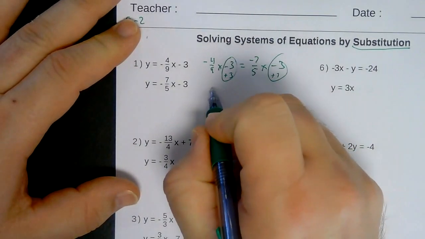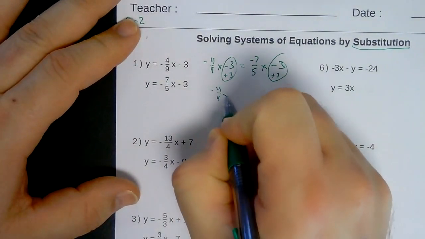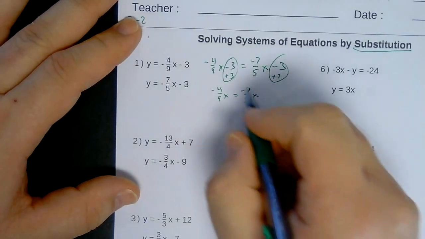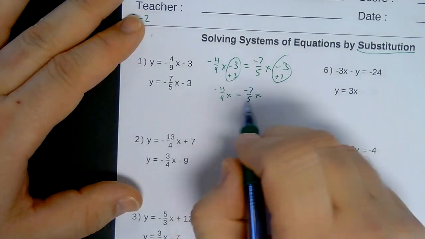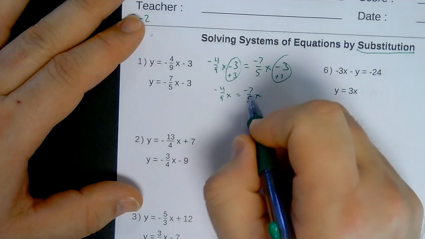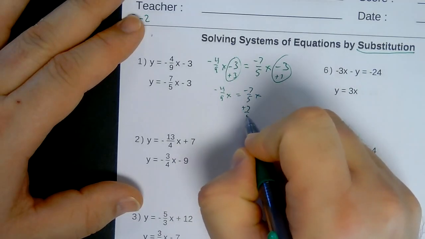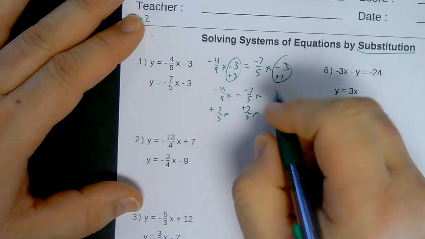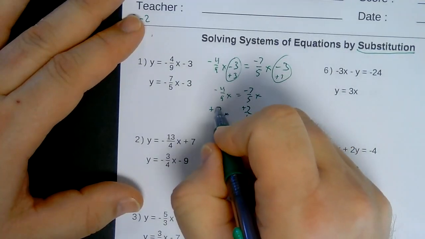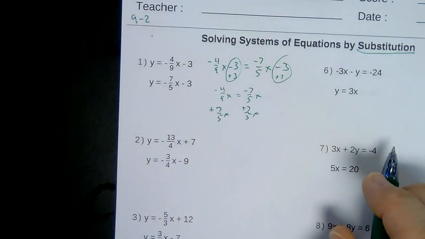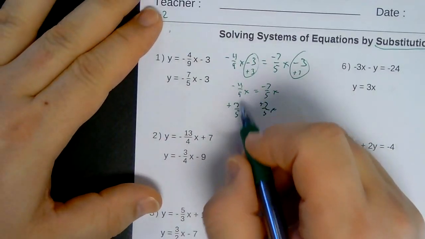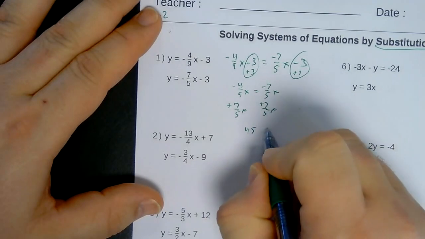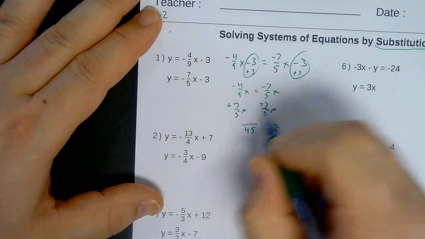So then I have negative 4/9 x is equal to negative 7/5 x. Group the x's on one side, so I'm going to move the smaller one, which is this one right here. Add 7/5 x to both sides. So now let's add these together. I need a common denominator here. 9 and 5 is 45. So I'm going to do my work down at the bottom.